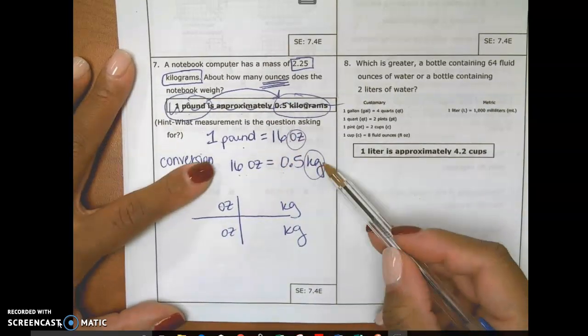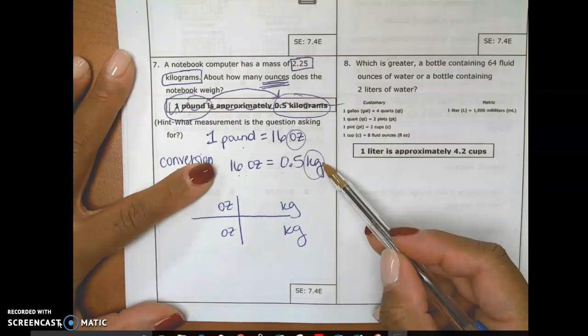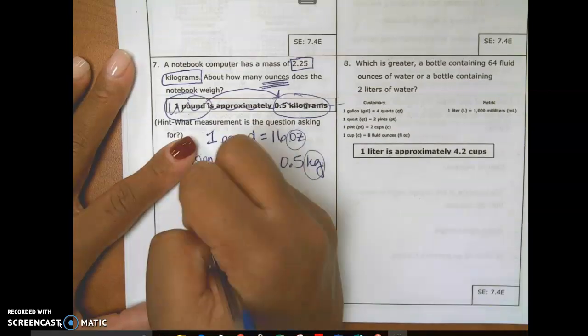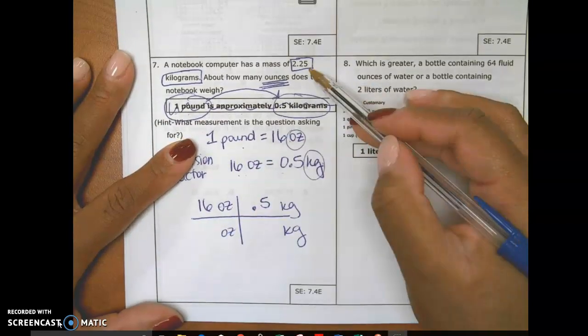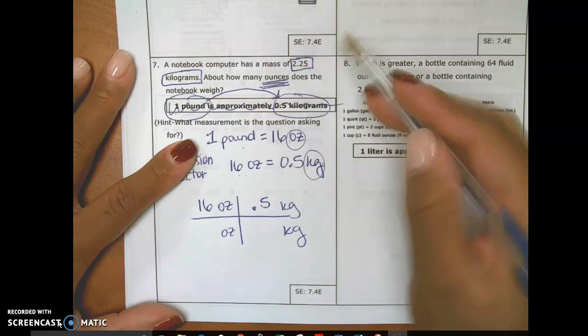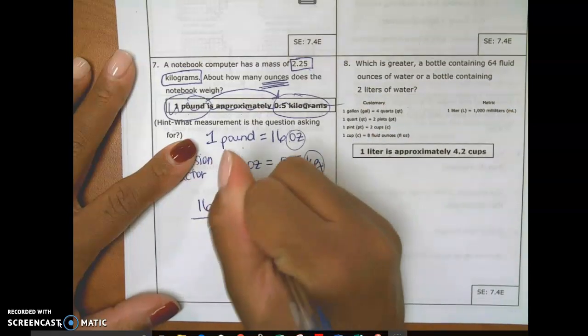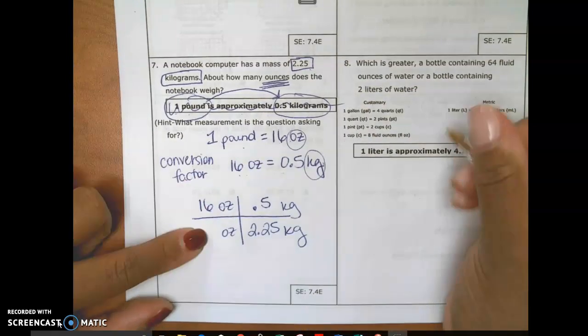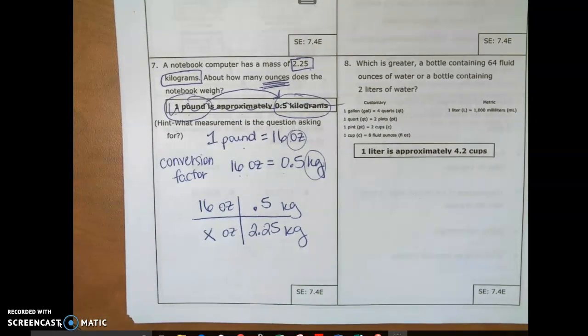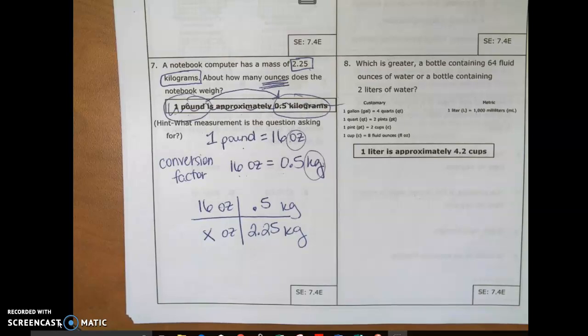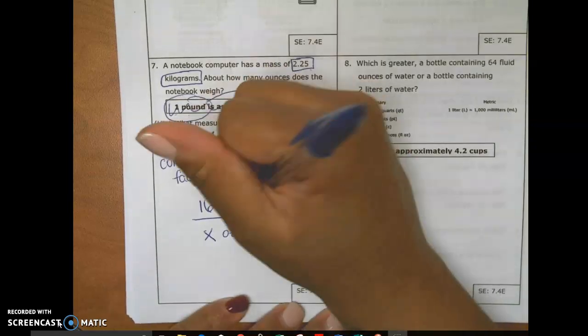They give me my conversion. Well, they didn't give me. I had to find a new conversion factor. So it's 16 ounces, ½ kilogram, and then they want me to find how many ounces are in 2¼ kilograms. So I put 2¼ here, and I don't know how many ounces that is, so I put an X there. Now I will cross multiply and divide.